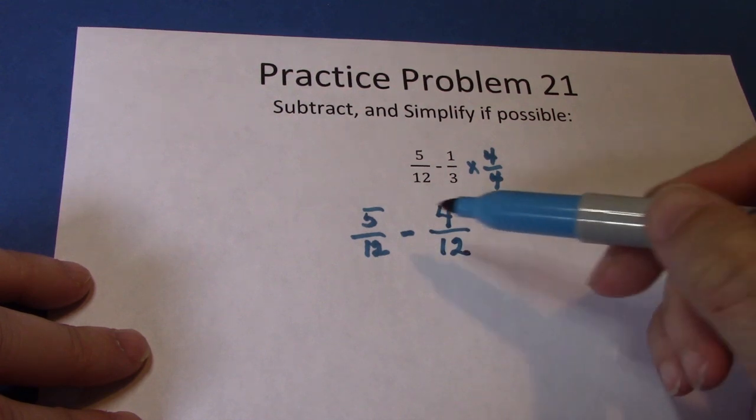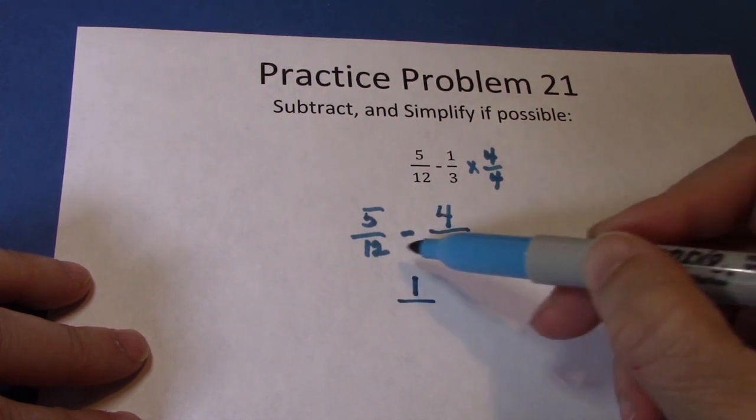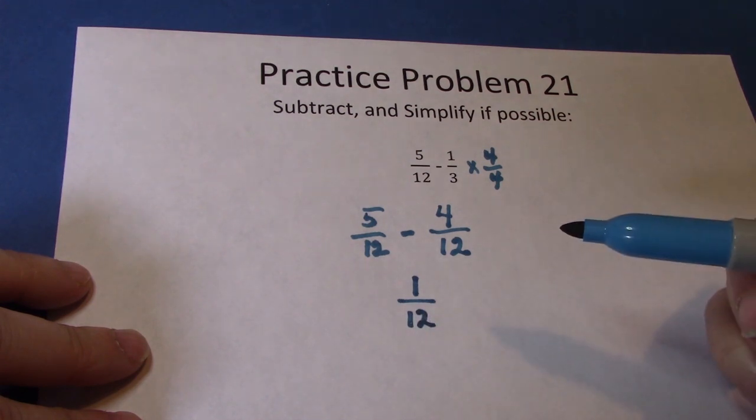Now we just do our subtraction. 5 minus 4 is 1. We keep the denominators, twelfths.